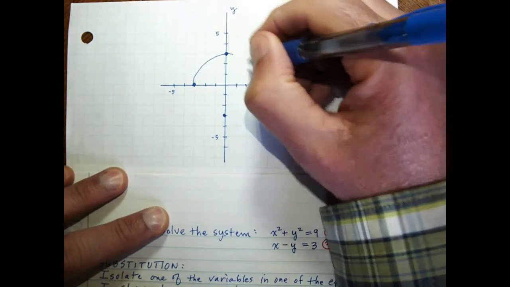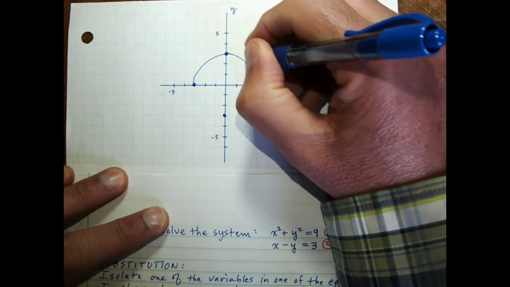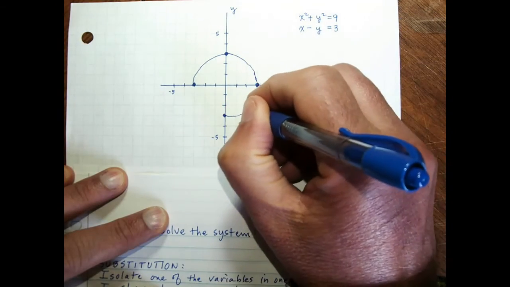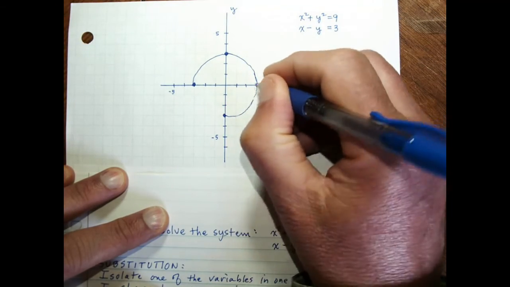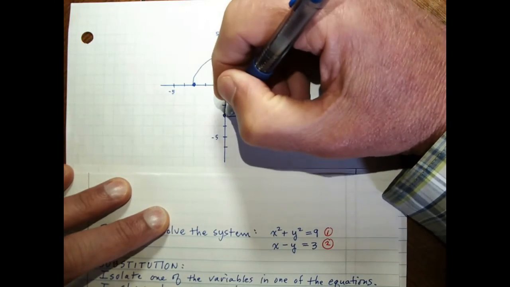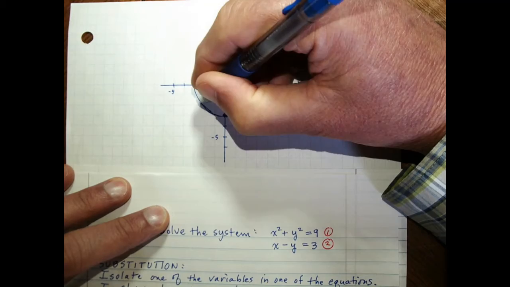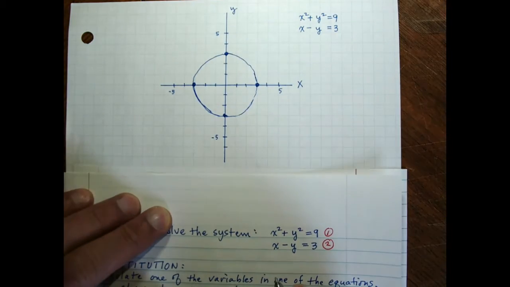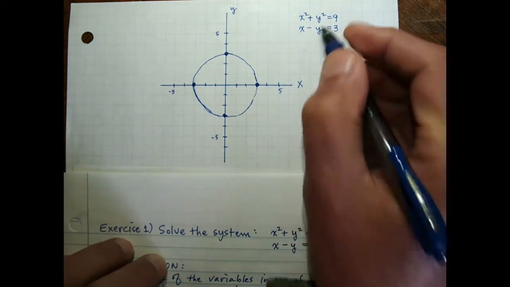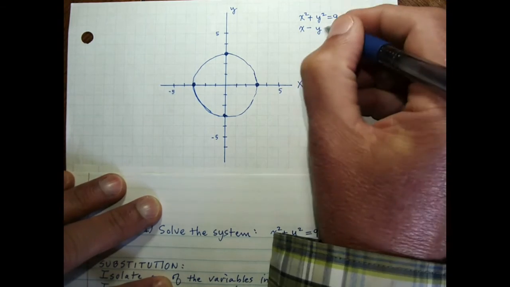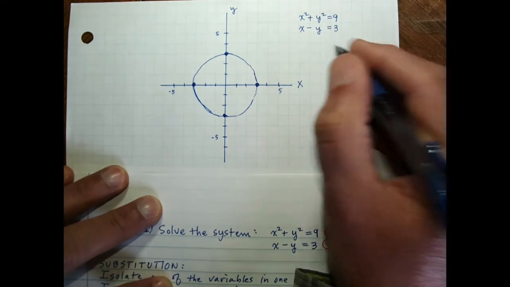So my circle graph is going to look kind of like so. There we go. So that's the graph of x² + y² = 9.